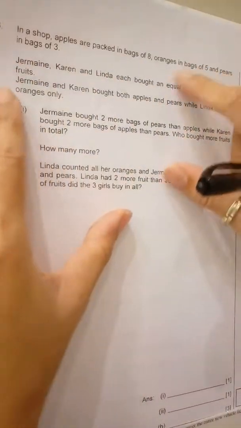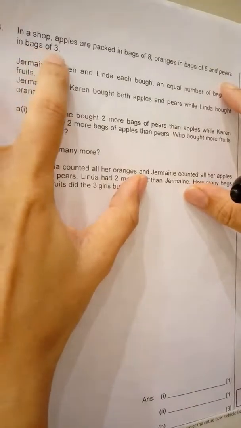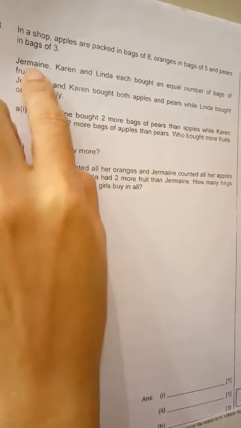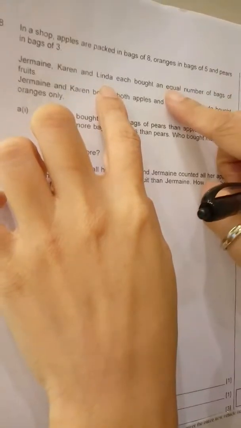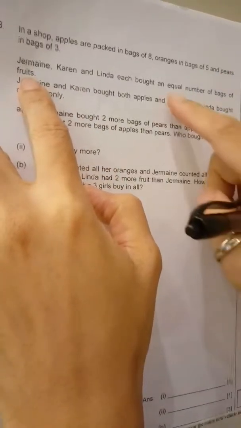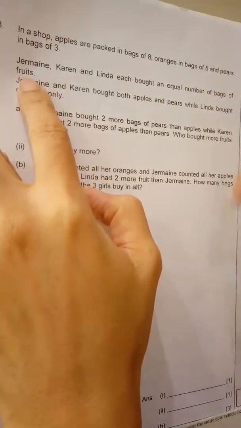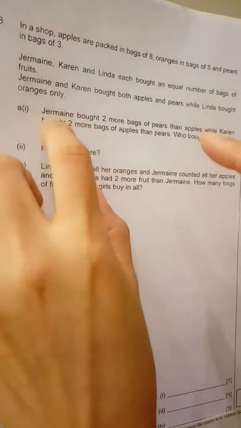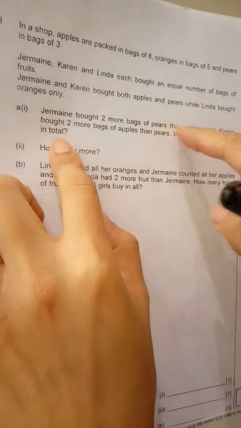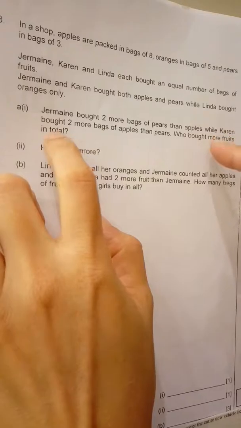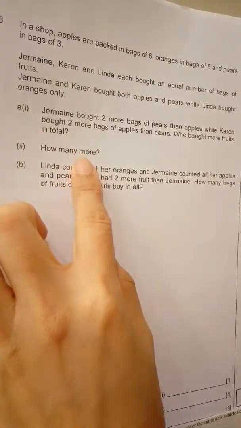Okay, cool. In a shop, apples are packed in bags of 8, oranges 5, pears in bags of 3. Jermaine, Karen, Linda each bought an equal number of bags of fruit. Keyword: equal number. Not equal number of fruits, but equal number of bags of fruit. Jermaine and Karen bought both apples and pears, while Linda bought oranges only. Jermaine bought 2 more bags of pears than apples, while Karen bought 2 more bags of apples than pears. Who bought more fruits in total?